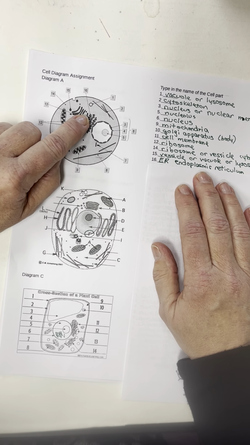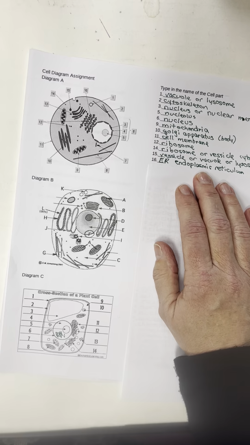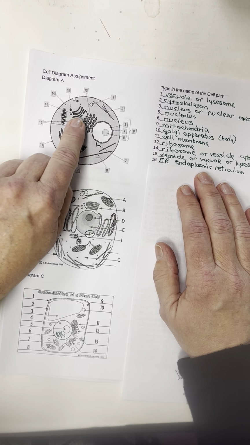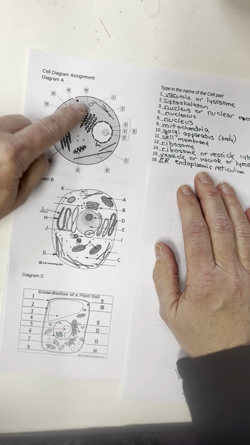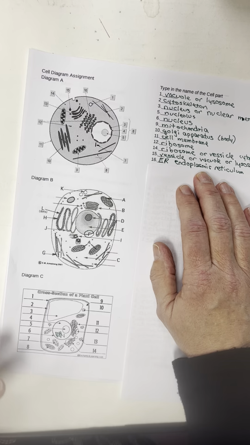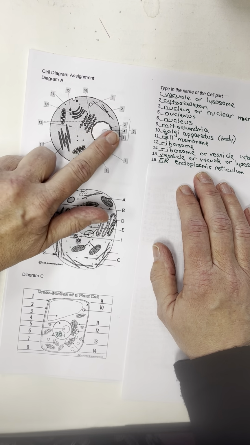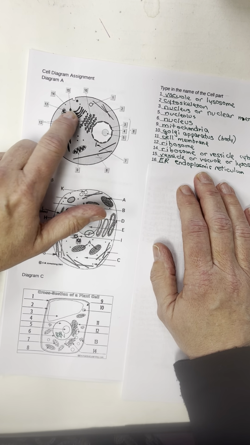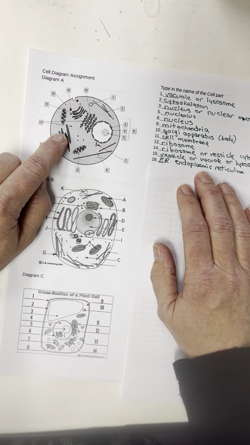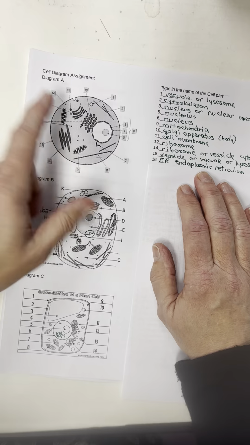16, ER, endoplasmic reticulum, or rough ER. This one, I didn't even count 13, which is, I think, smooth ER, because I thought the smooth ER and the Golgi look pretty much alike in this particular diagram. They say that the ER is wrapped around the nucleus, and this piece right here doesn't look like it's wrapped around the nucleus, but it doesn't look like the Golgi either. So I just didn't give you a 13.